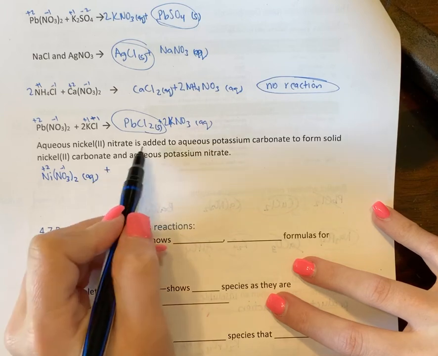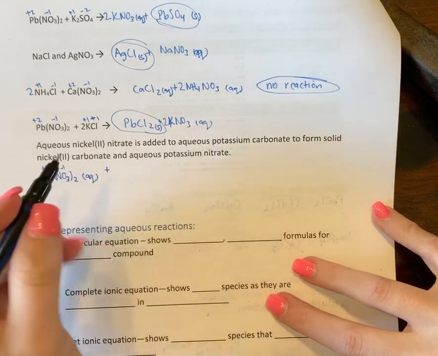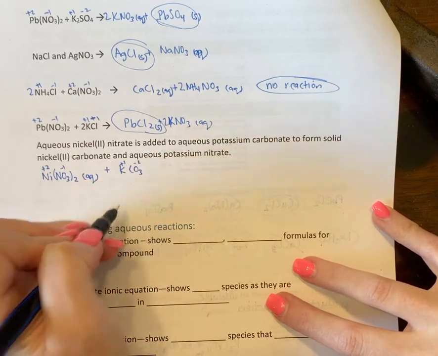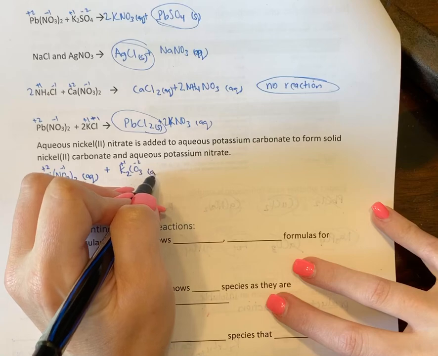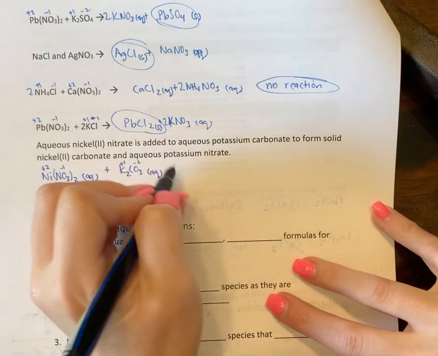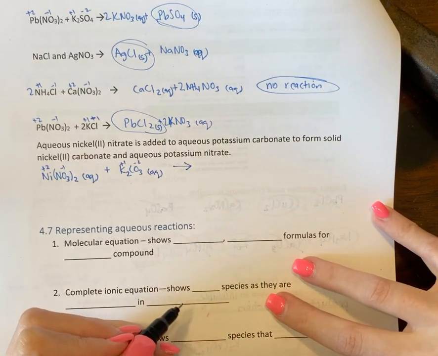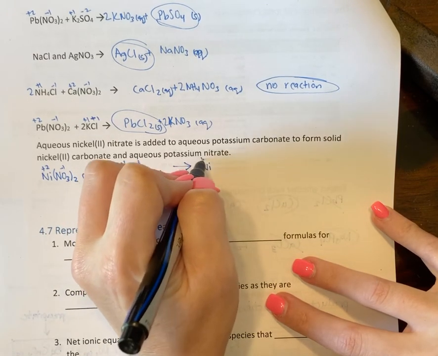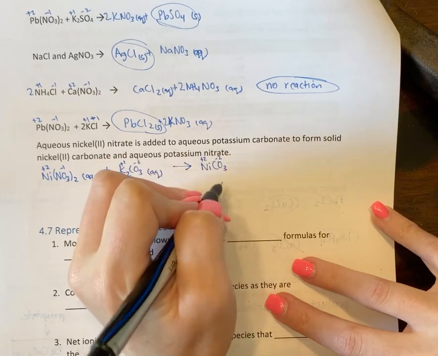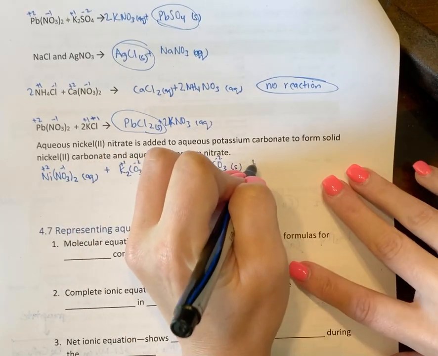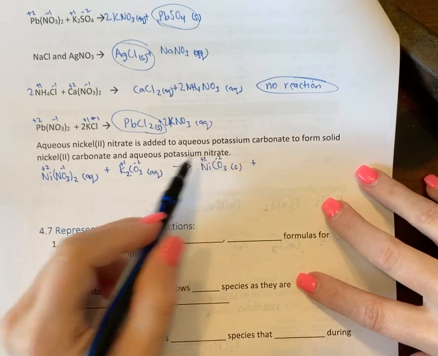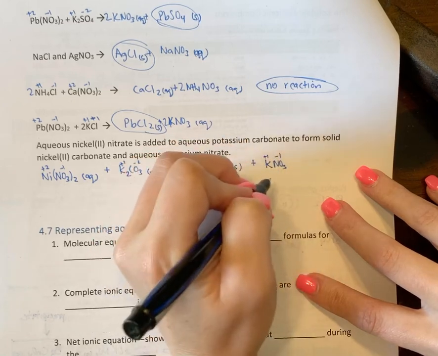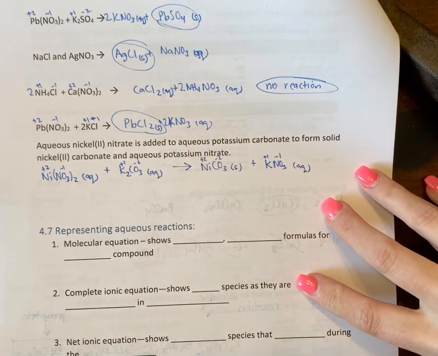Added to aqueous potassium carbonate, and it's aqueous, to form solid nickel 2 carbonate, so NiCO3, it's solid, plus aqueous potassium nitrate, KNO3, aqueous.